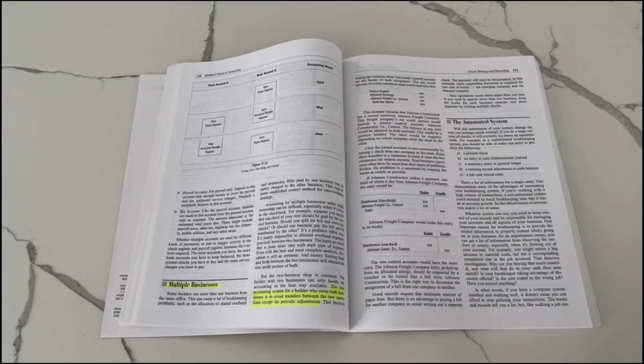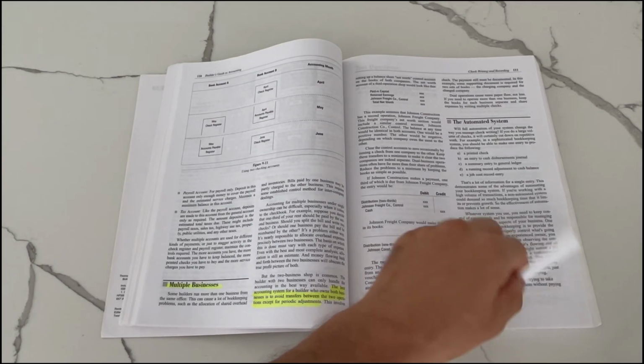Keep everything individualized. You do not want to get yourself into trouble by mixing transactions and mixing records, because if you don't know what's going on within either of your businesses, if you get audited or anything like that, you're going to run into some serious trouble. So that really is the only thing, as you can see.